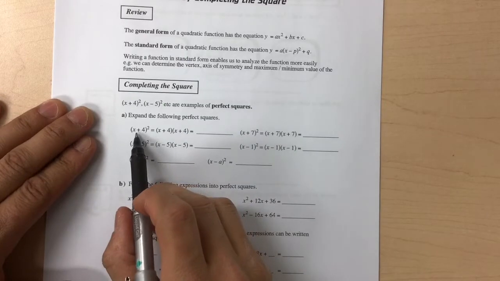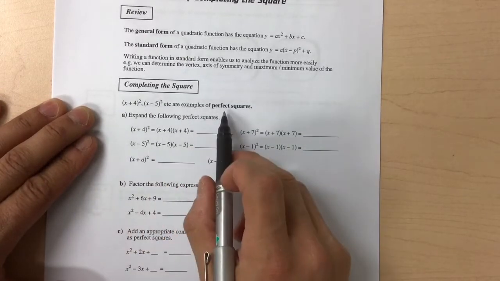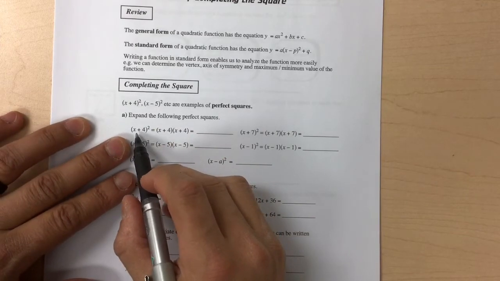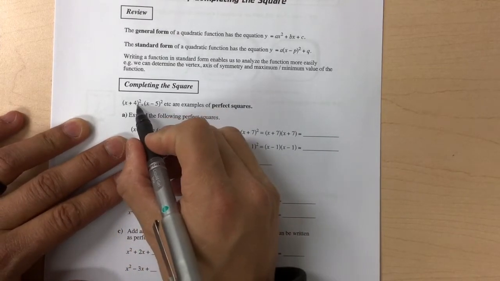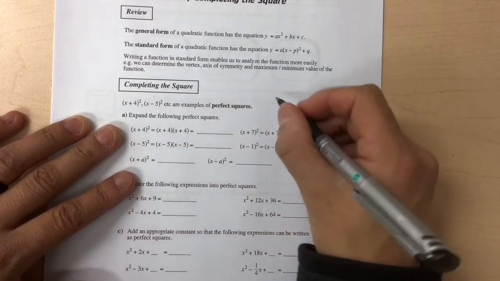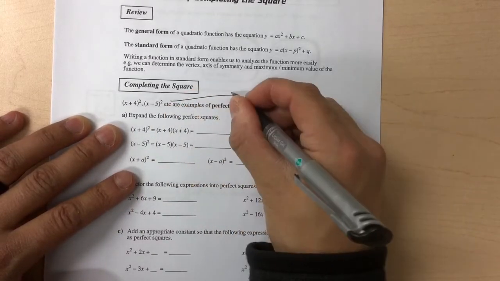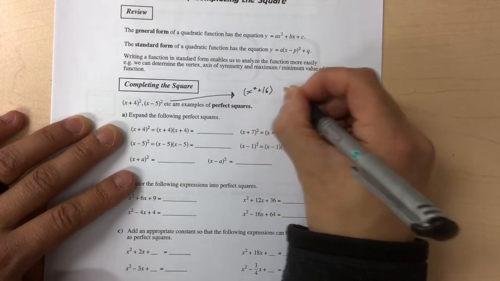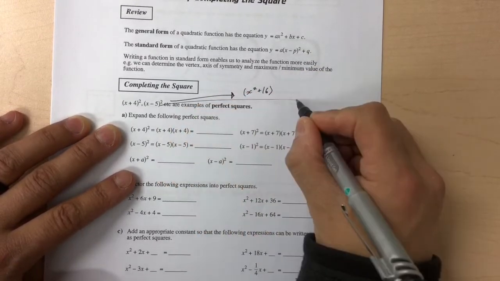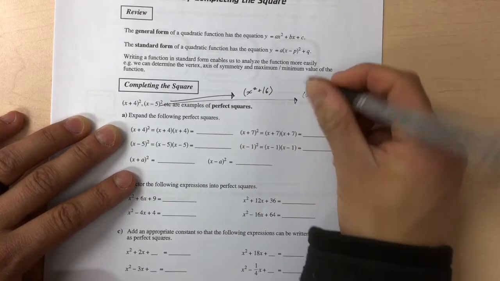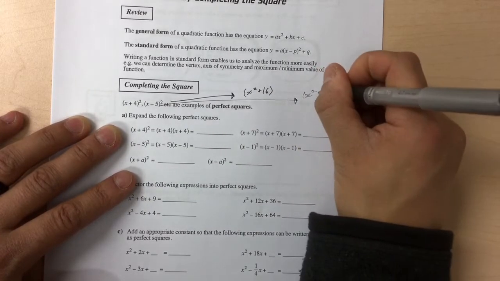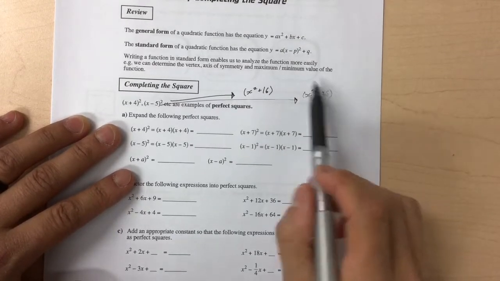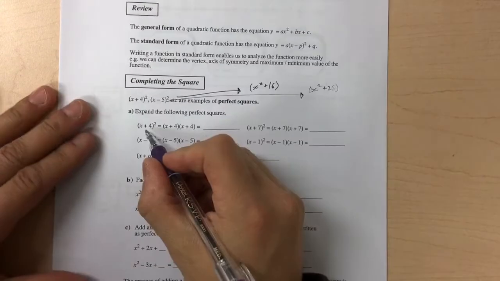Now here we have some examples of perfect squares. If we wanted to expand our perfect squares, remember x plus 4 squared and x minus 5 squared are not going to turn out to be x squared plus 16 or x squared plus 25. Okay, that is not what these work out to be.